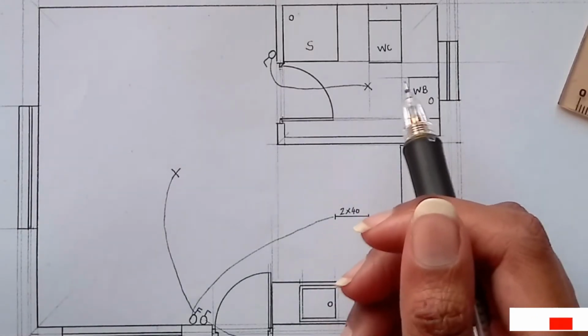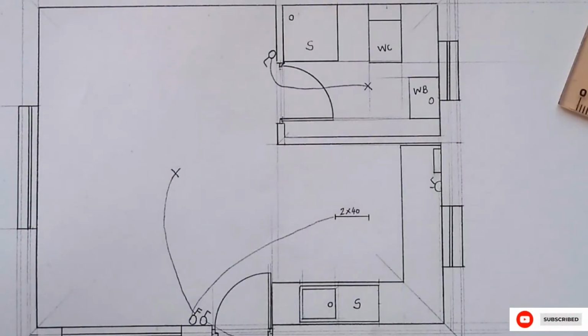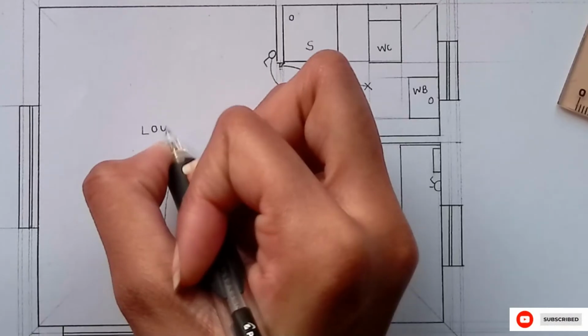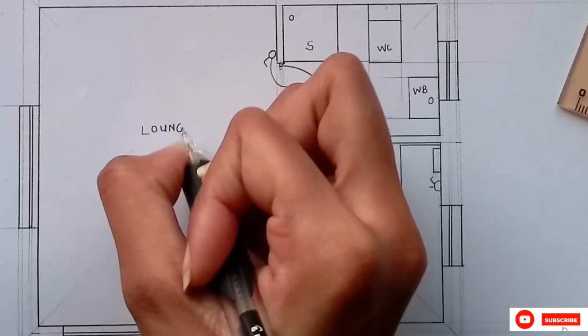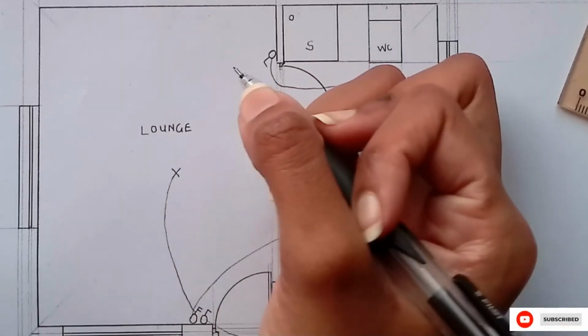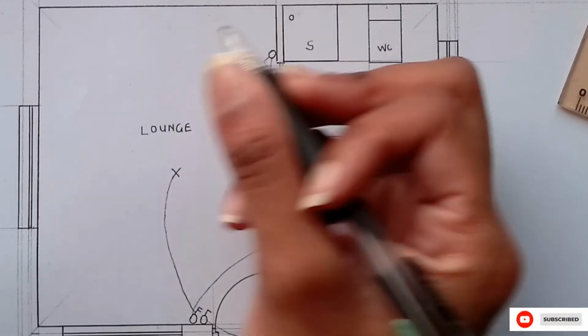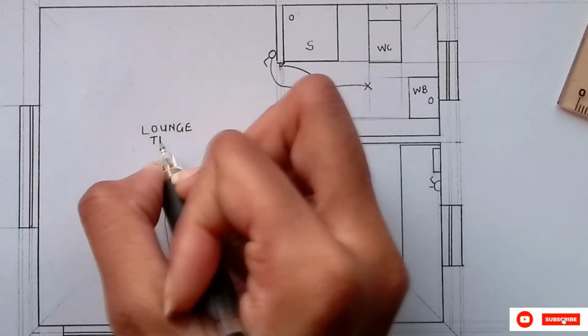So now that we have our ceilings, we can now name our rooms. This room here, we have a lounge, and the floor finish is tiles.